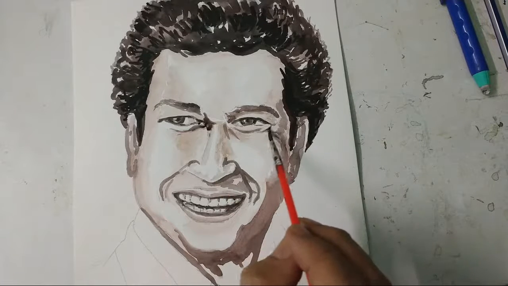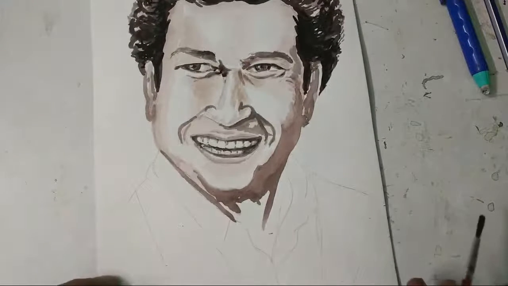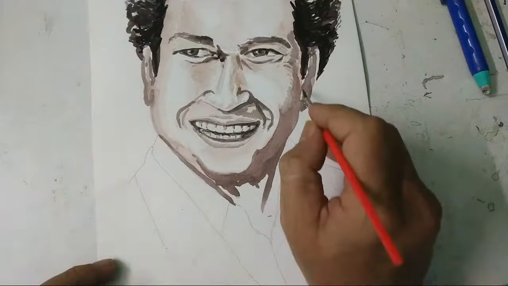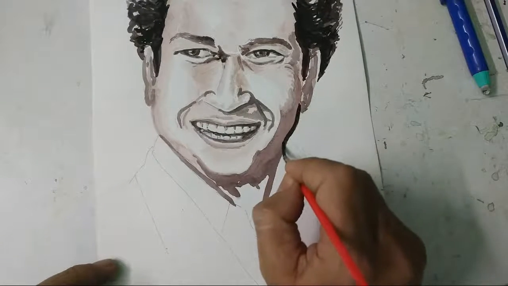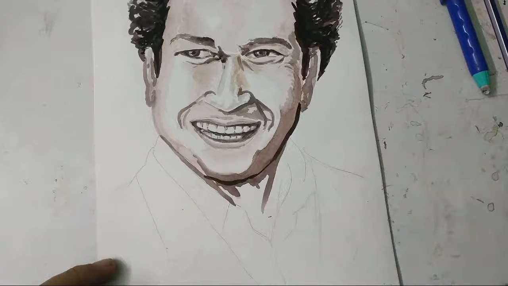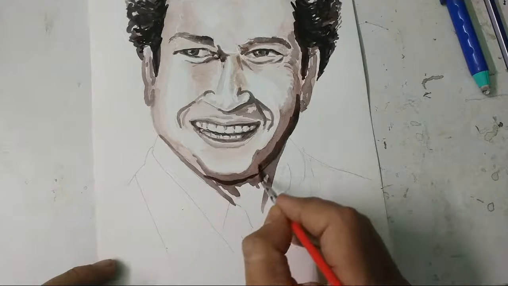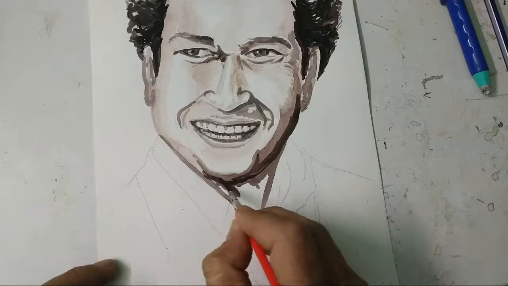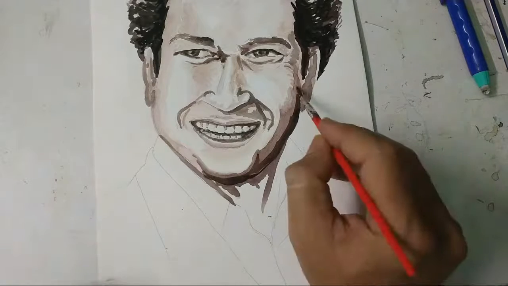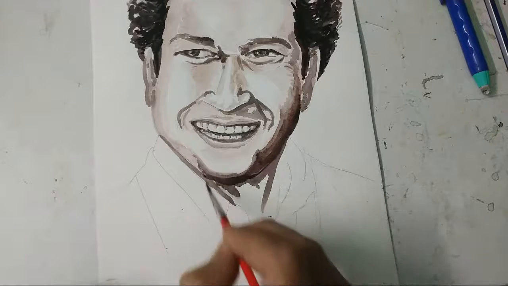Now giving some final detail to the face. There is a flat face, and when I do it with some more detail, the features will come out. This is the outer line. Let's make it more dark. And just merge it with the lighter tone which was up.